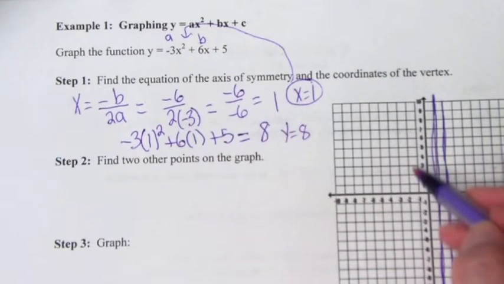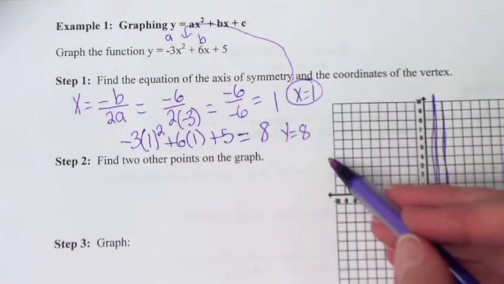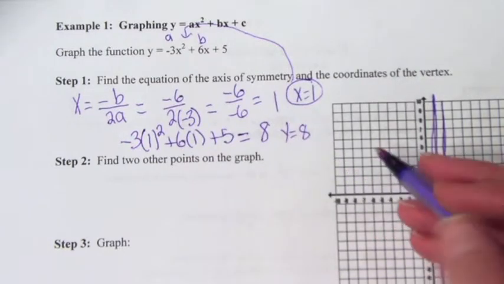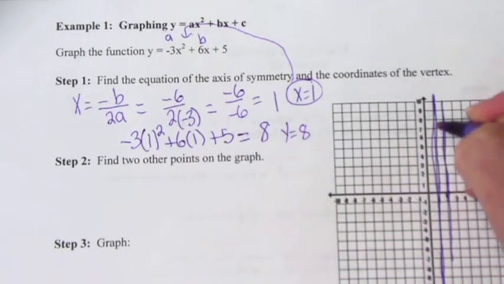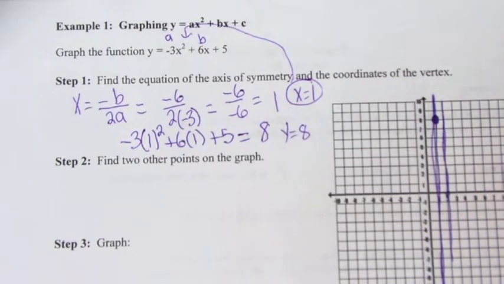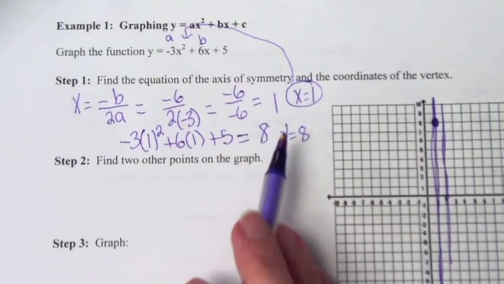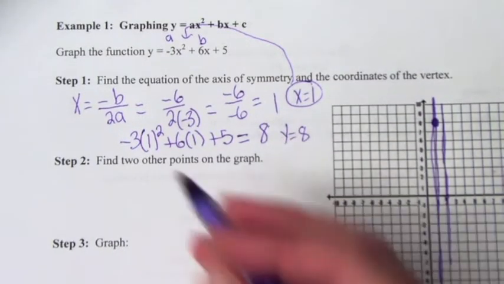And so we're going to go over to this graph and we're going to put x equals 1, y equals 8. That's our vertex. So we're going to go over 1 and up 8, and that's going to be our vertex. Wait, over 1 up 8. Yeah, because our x coordinate was 1, our y coordinate is 8. That gives us an ordered pair.